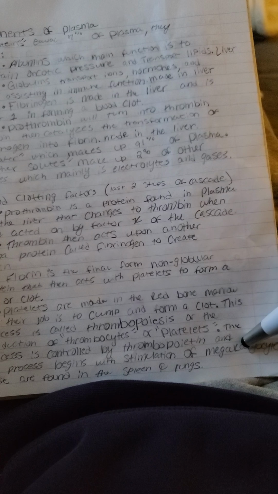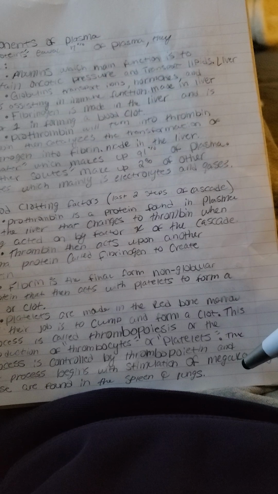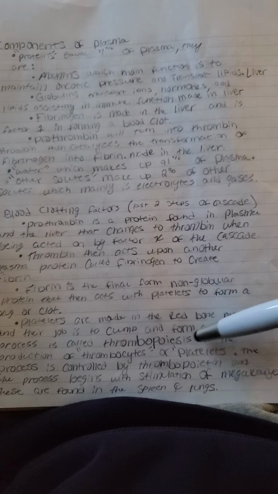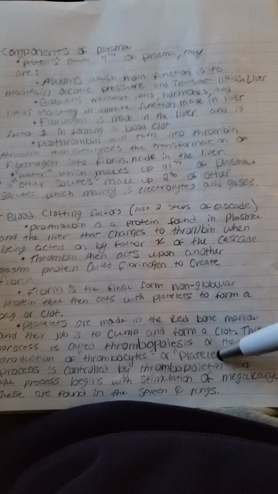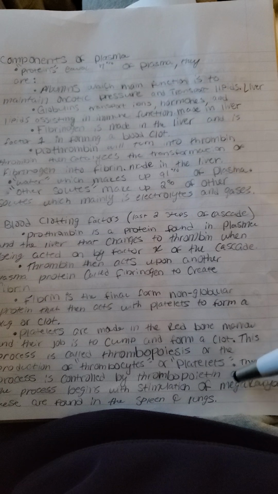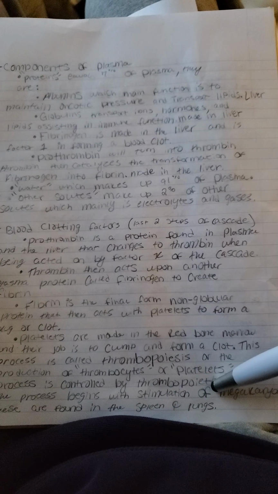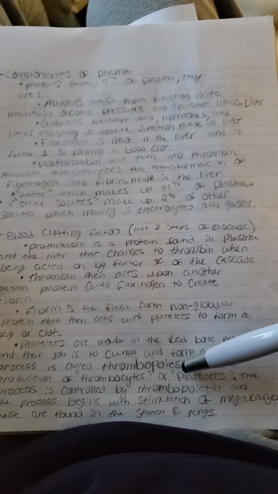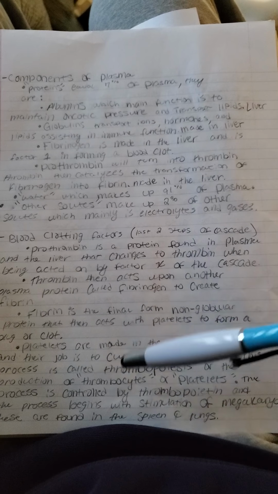So megakaryocytes are your activating factor of thrombopoiesis. But the process is controlled by thrombopoietin. So megakaryocytes act upon thrombopoietin to start the process of thrombopoiesis, which will create thrombocytes.